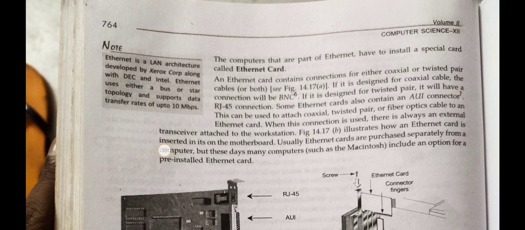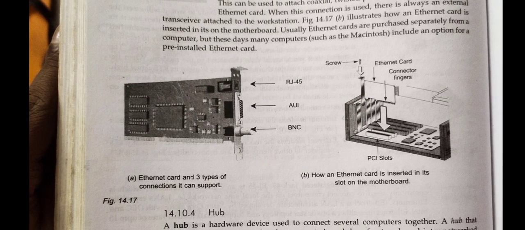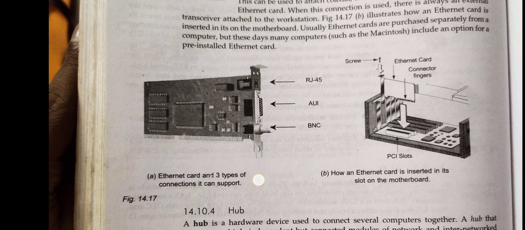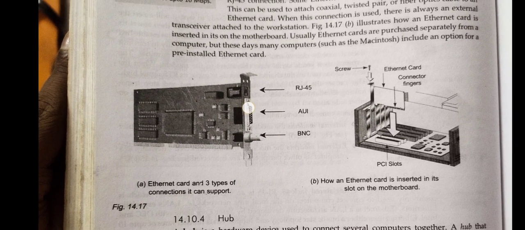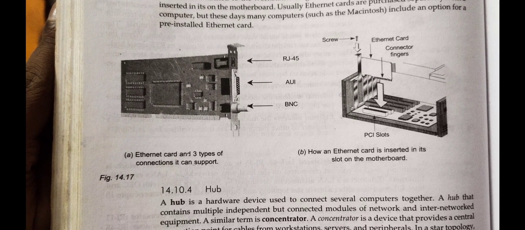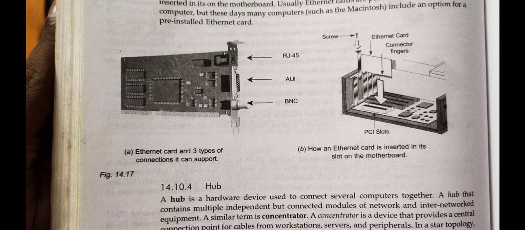On the next page you can see these are the Ethernet cards where the RJ45 gets connected. On the left-hand side you can see the RJ45 is connected here. This whole card is the Ethernet card that is connected to your computer, that should be there in your computer so that you can insert the RJ45.